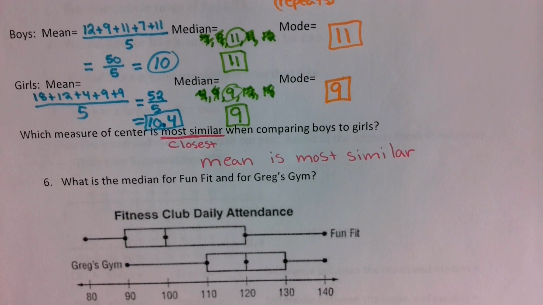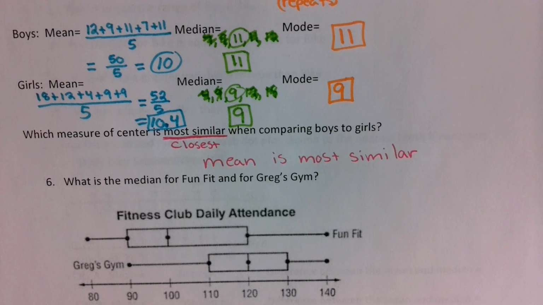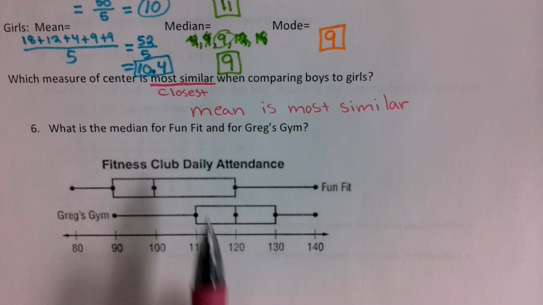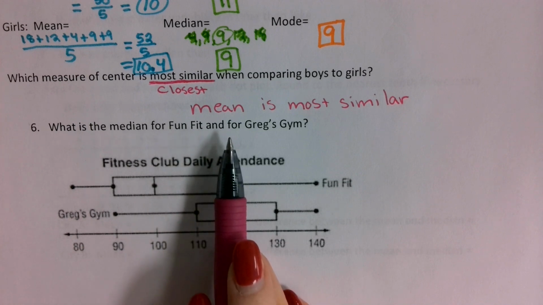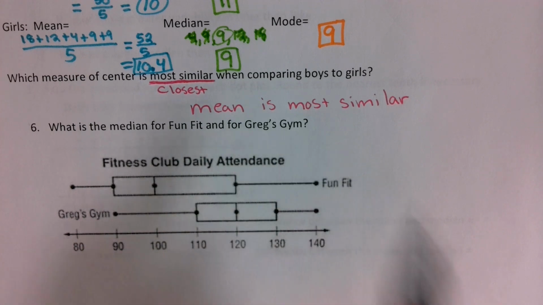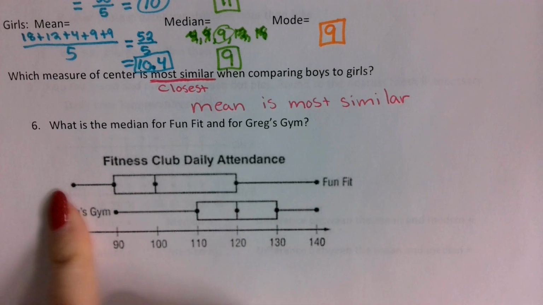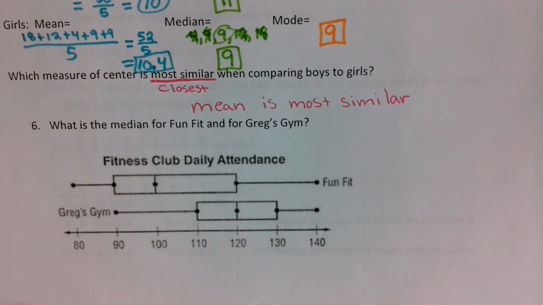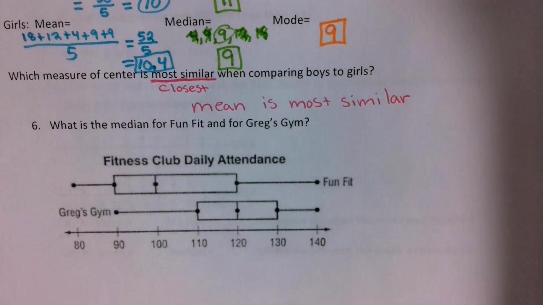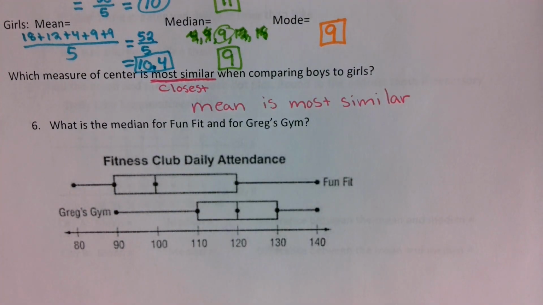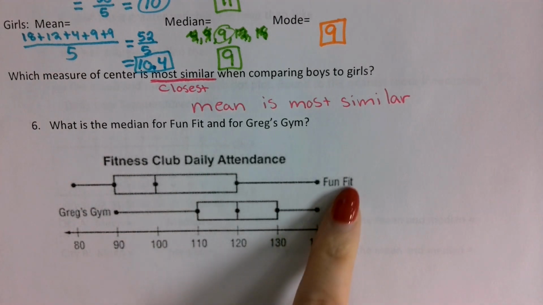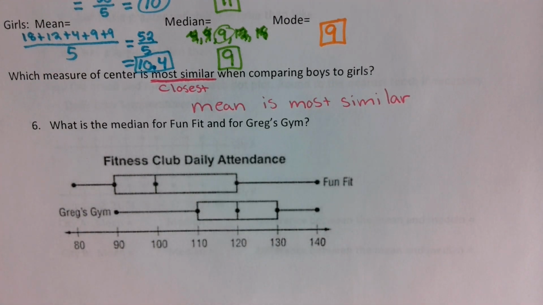All right, let's take a look at problem number 6. What is the median for Fun Fit and for Greg's Gym? Median. Okay, so let's start with Fun Fit. Here's Fun Fit's line. Who can tell me what is the median on this graph? George. On the fun fit graph, which one's the median?